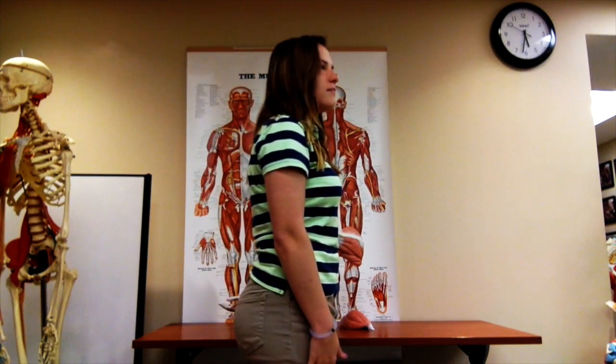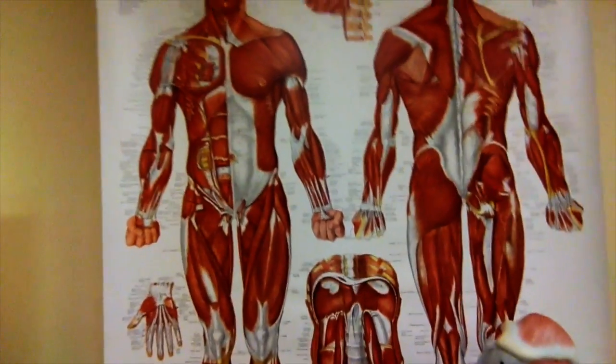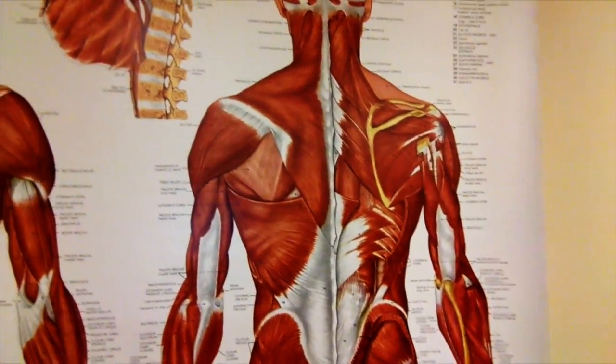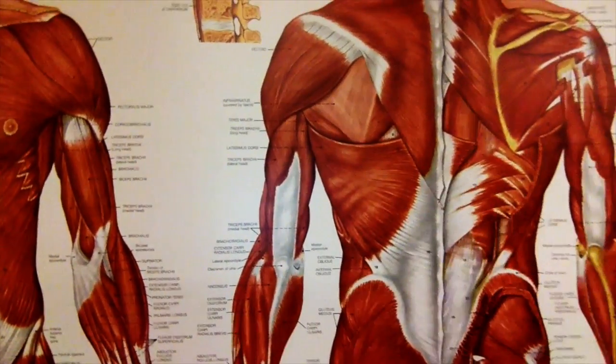The next movement we are going to show you is retraction. Retraction of the shoulders can be defined as the bringing together of the scapulas. The prime mover of this movement is the middle fibers of the trapezius, while the synergists are the latissimus dorsi and the rhomboid major and minor.